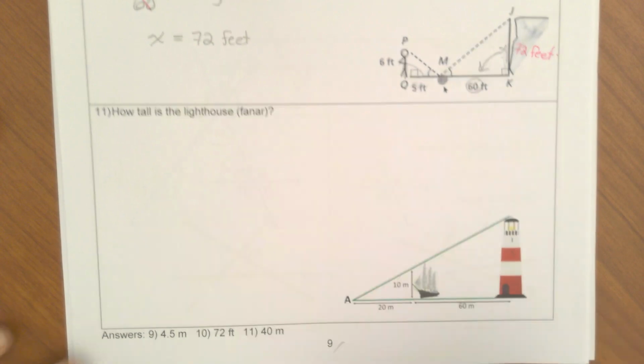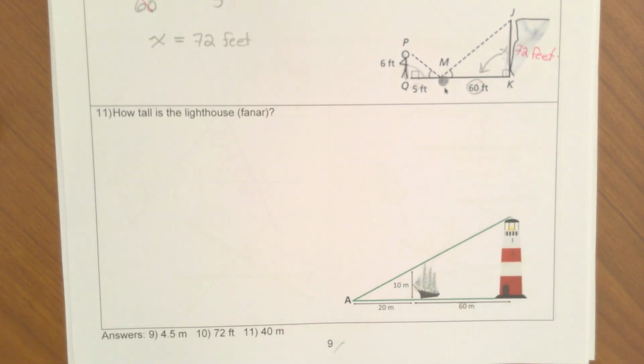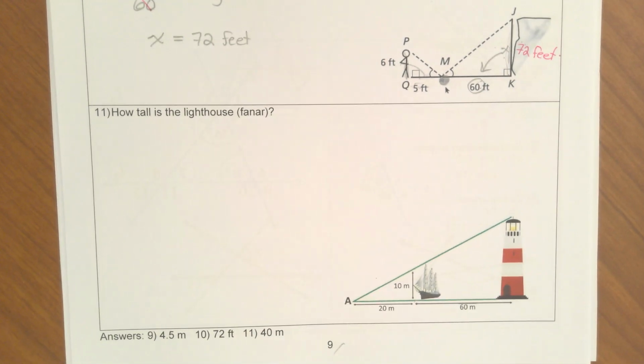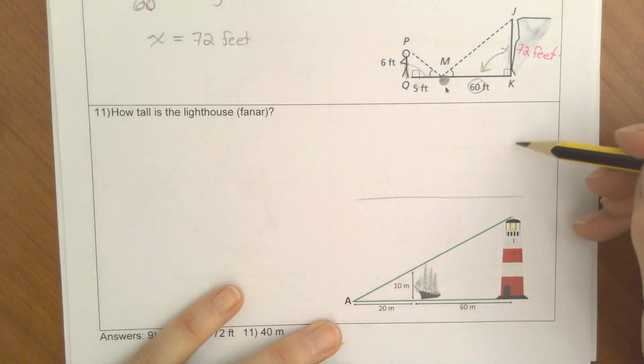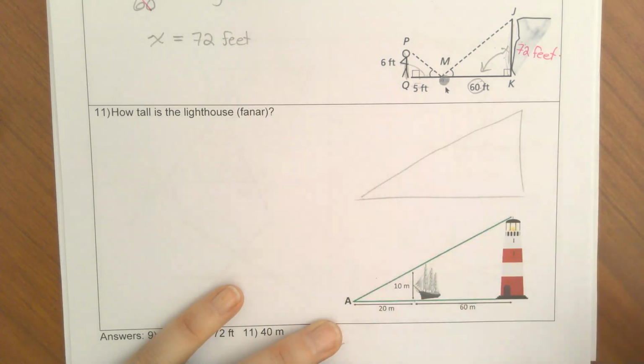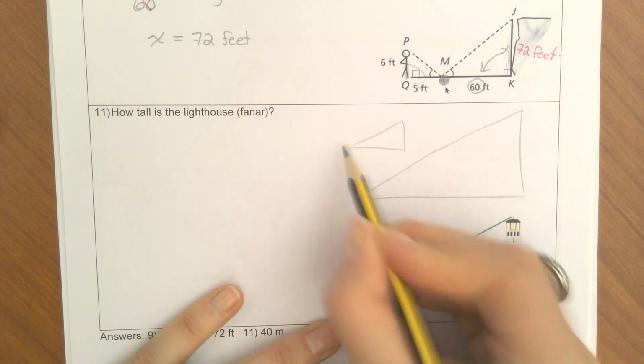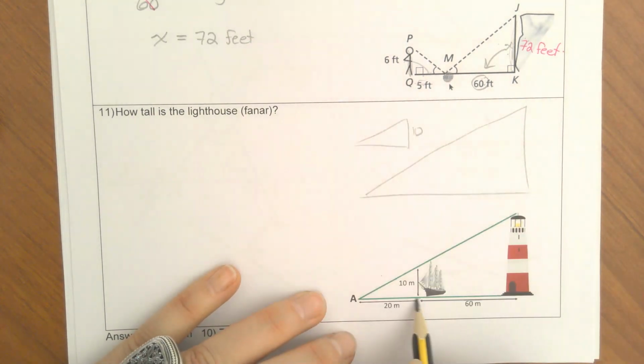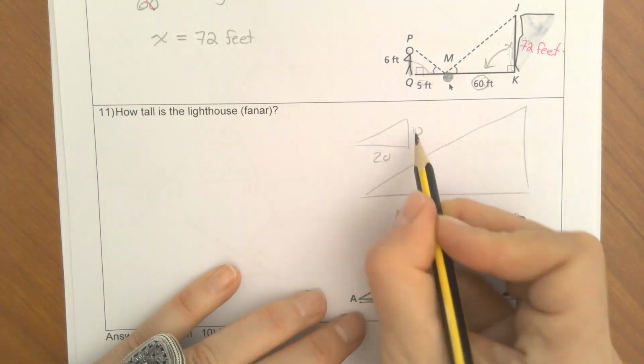Let's do the last one. It says, how tall is the lighthouse? The fanar. So remember, the first thing that we do when we have a triangle inside a triangle is you redraw them. Okay? So let's redraw them. Here's the big triangle, and then we'll do a small triangle. So the small triangle, the height is 10, the base is 20.